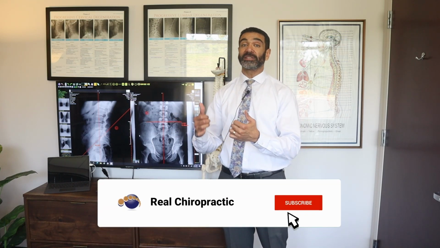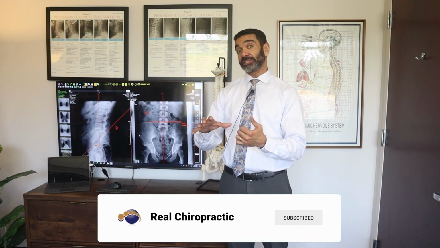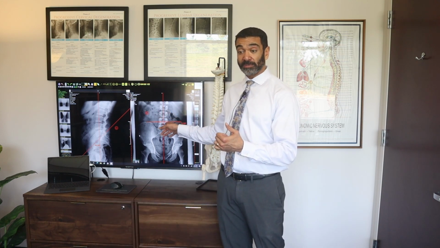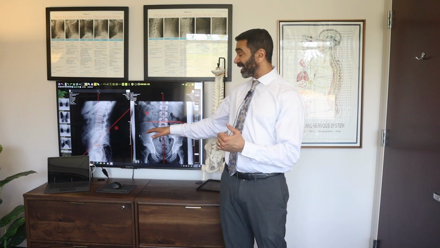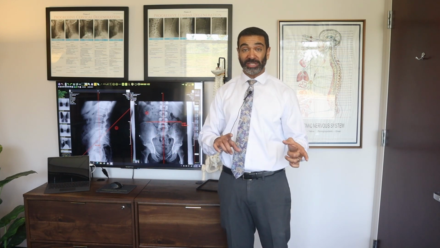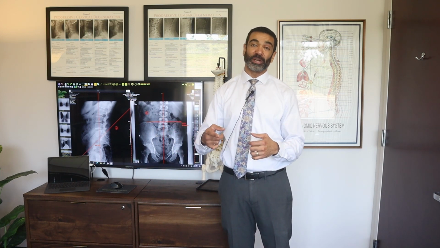If it's a disc bulge, maybe decompression therapy would be what we could do for you. Spinal manipulation or corrective adjustment of the spine needs to be based on x-ray. We need to know which bone is misaligned. Correction of that. Leveling the pelvis can change that imbalance as well. So always look for the cause.